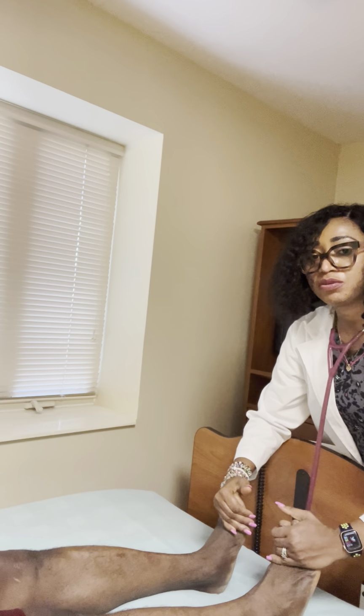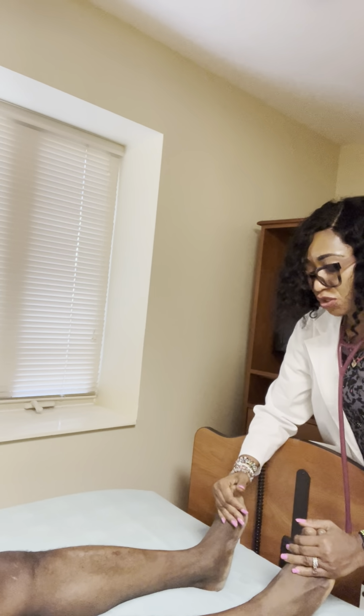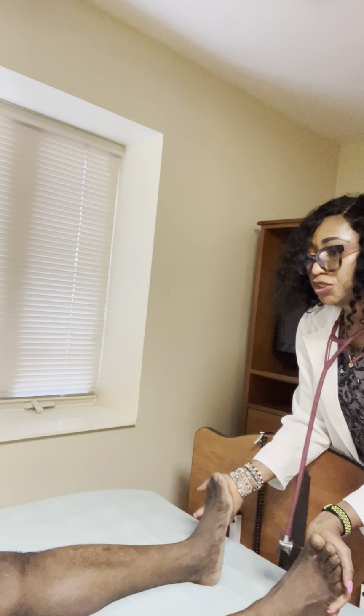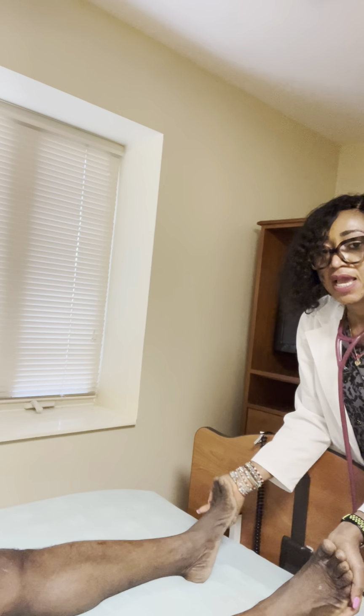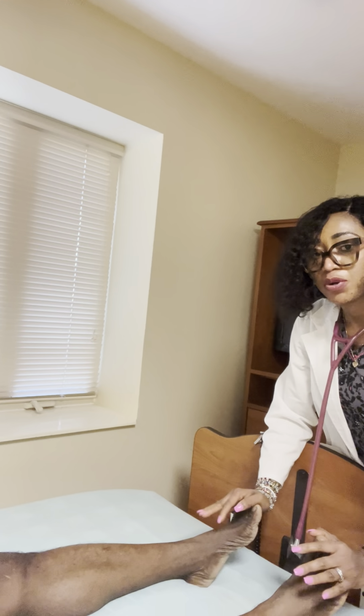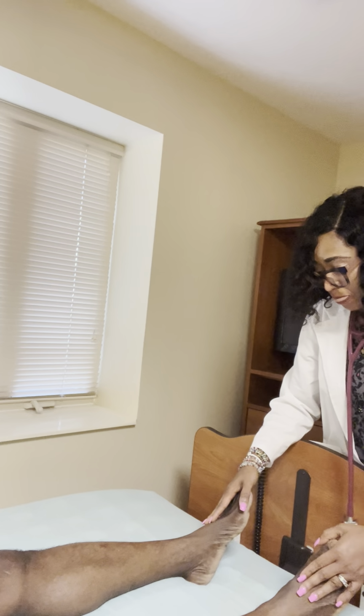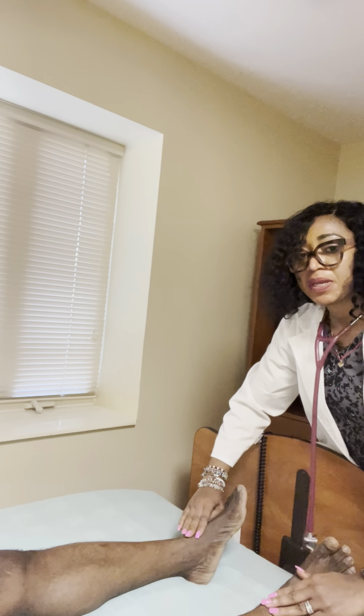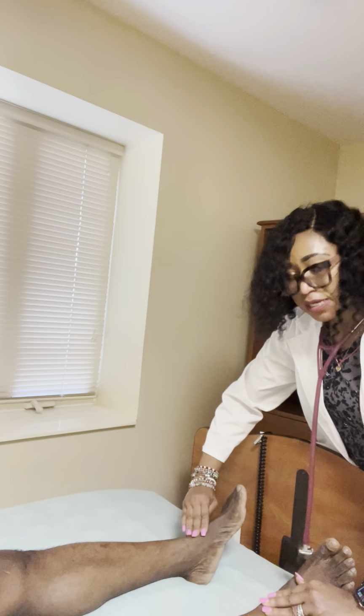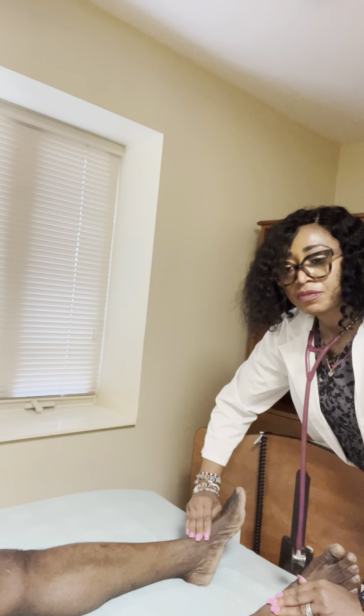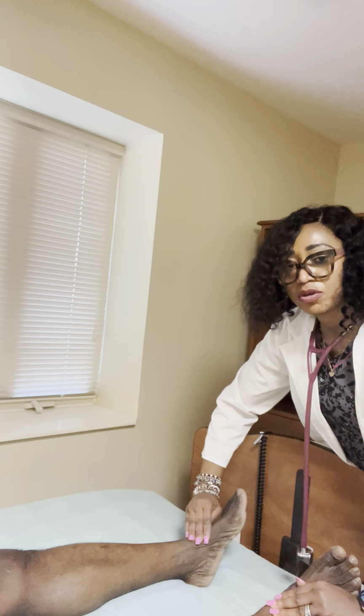The patient has good resistance. Can you push? This is plantar resistance, and it's 5 out of 5 on both. Next, I'll be checking the dorsalis pedis pulses, and this is right here, and it's 2+ bilaterally, normal.